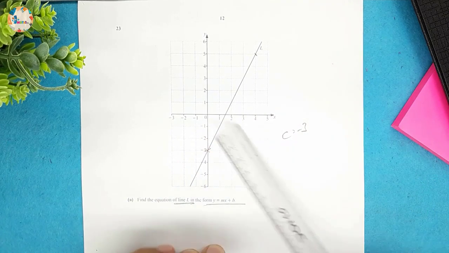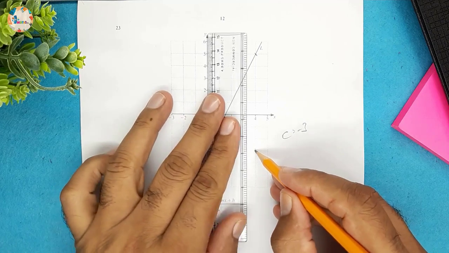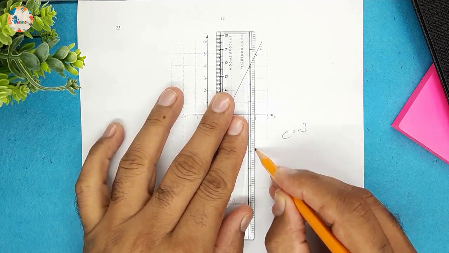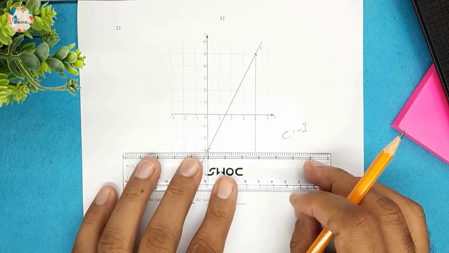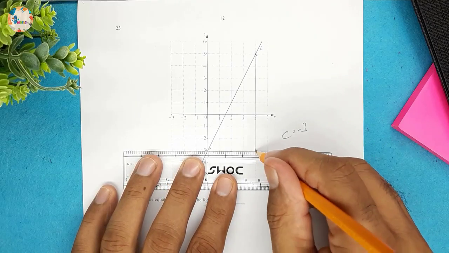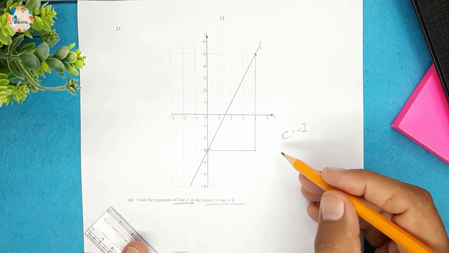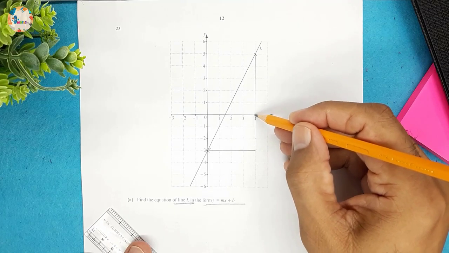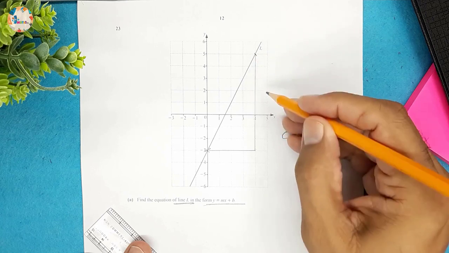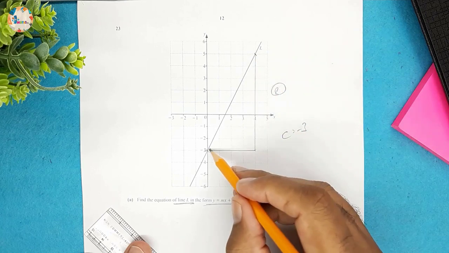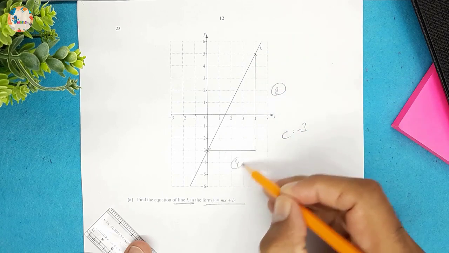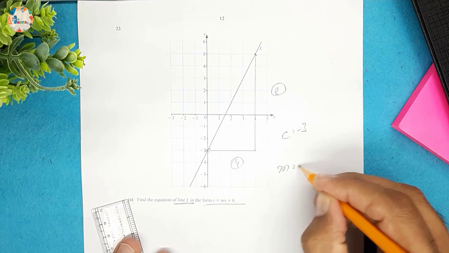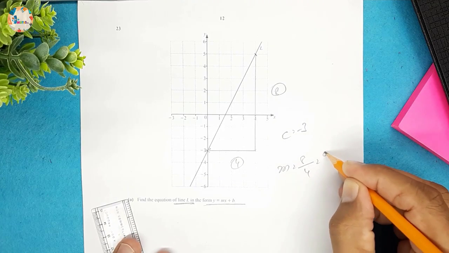If we draw the triangle up to this one, so if we consider this triangle, rise over run, basically we have to check, and from here we can check. This is 1 2 3 4 5 6 7 8 units on this side, and 1 2 3 4 units on this side. So m will be equal to 8 by 4, which is equal to 2.